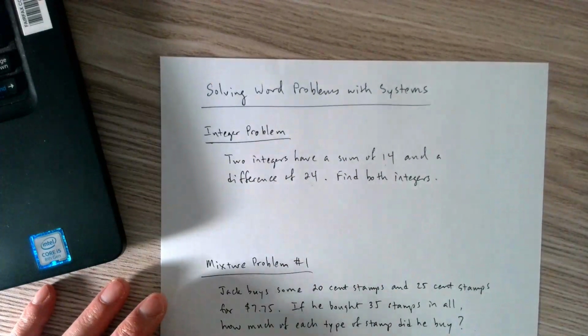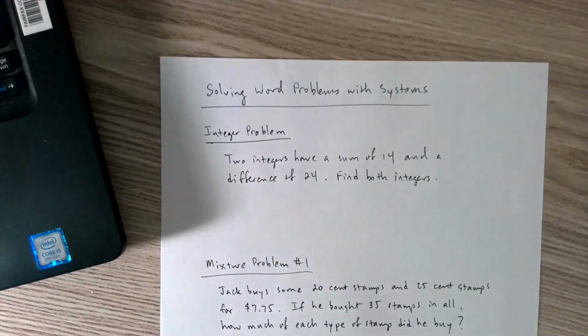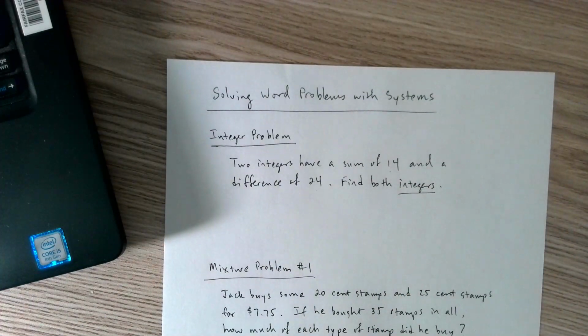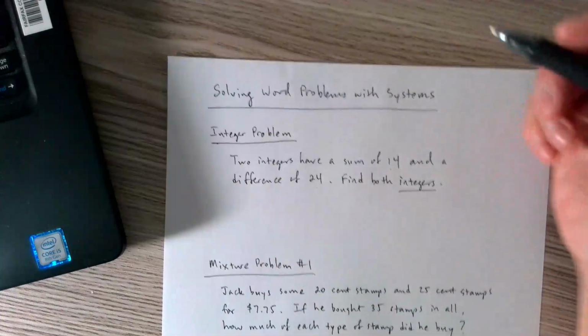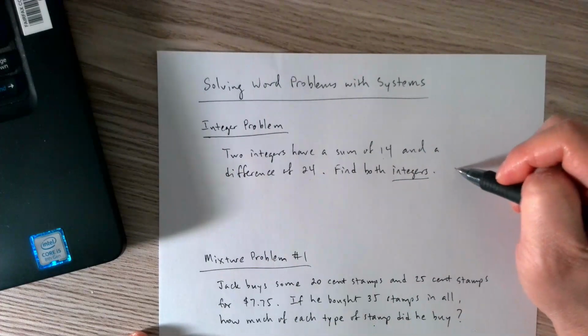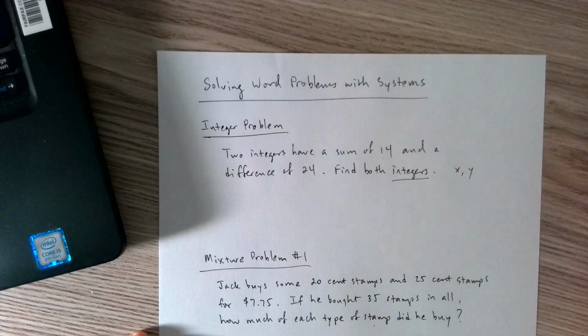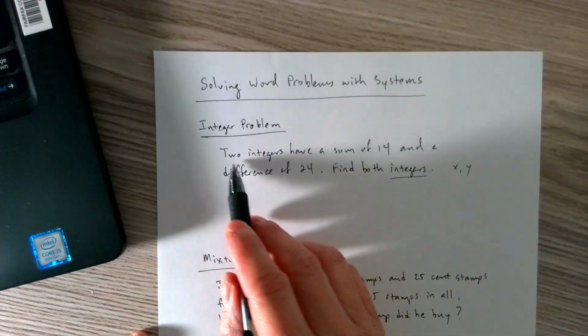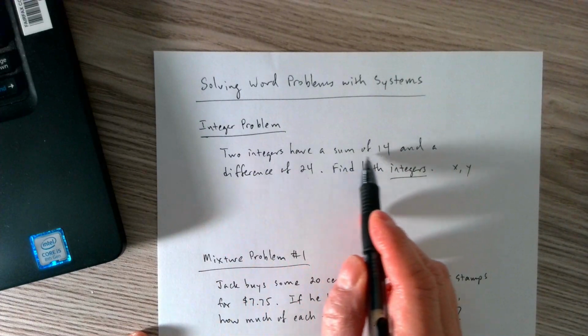Find both integers. So since this is going to be a system of 2 equations and 2 variables, we're solving for 2 things, and that's the 2 integers. Since we don't know what they are, we're going to give them variables. I'm just going to call the 2 integers x and y. First I'm going to translate the first part. 2 integers have a sum of 14.